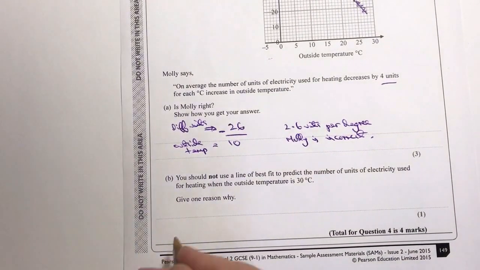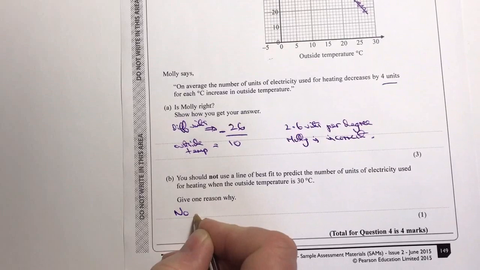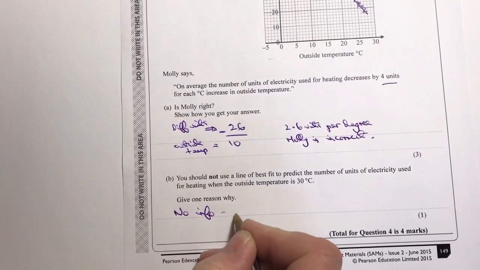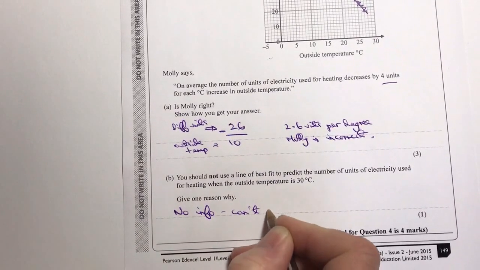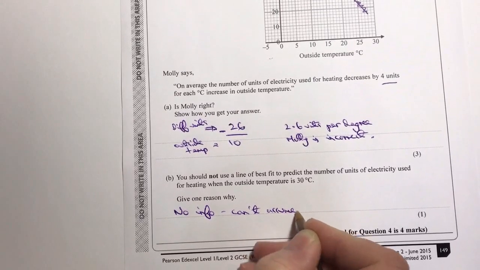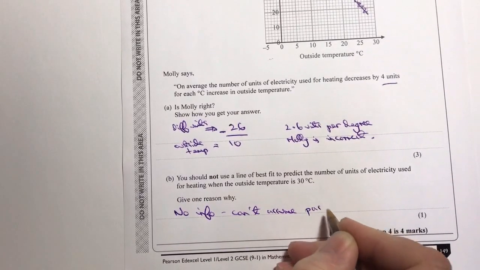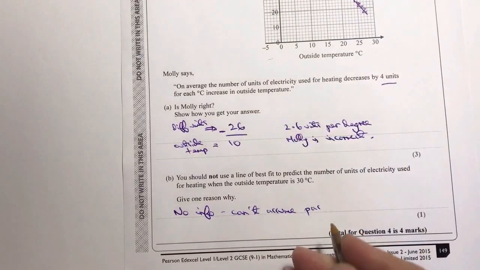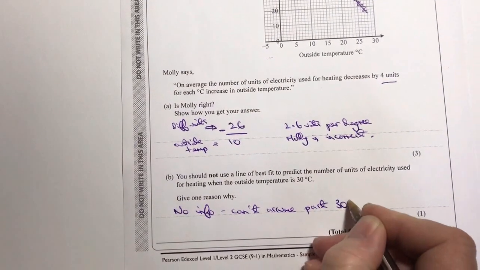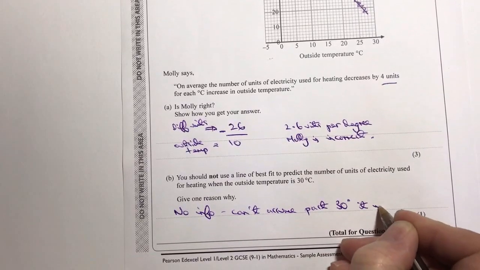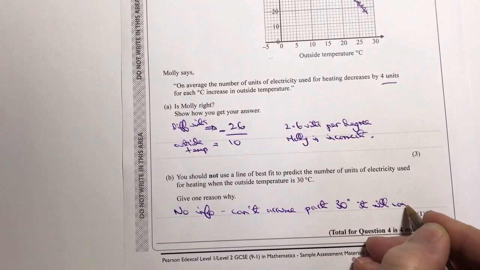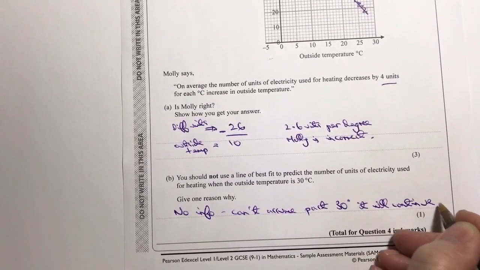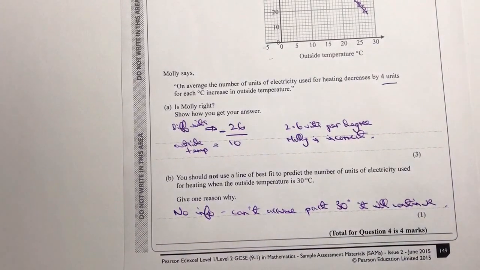So all you would write in here, one reason is there's no information and that you can't assume past the 30 degrees, so past this information here, past 30 degrees, it will continue. Okay, and that's good enough for that 1 mark on these particular types of questions.